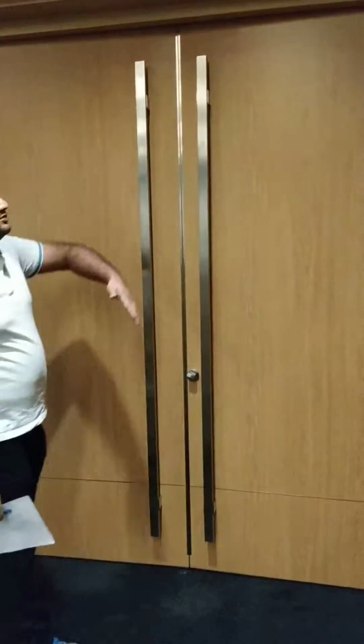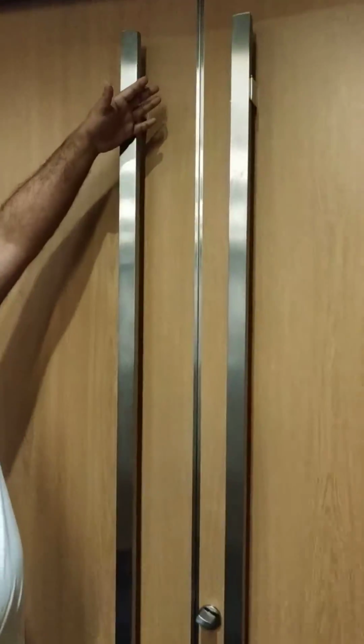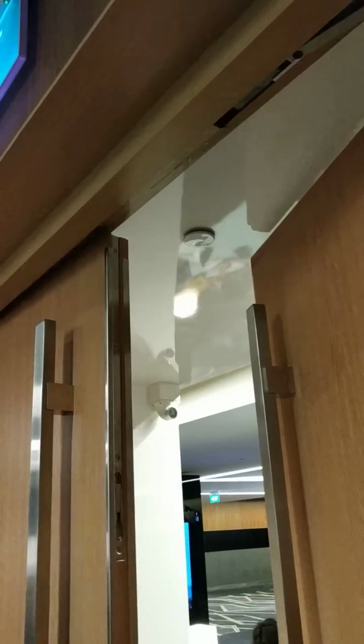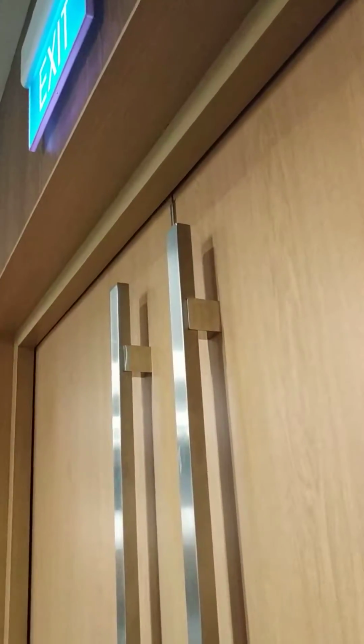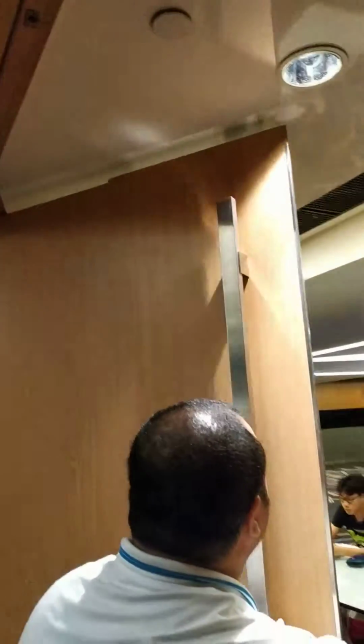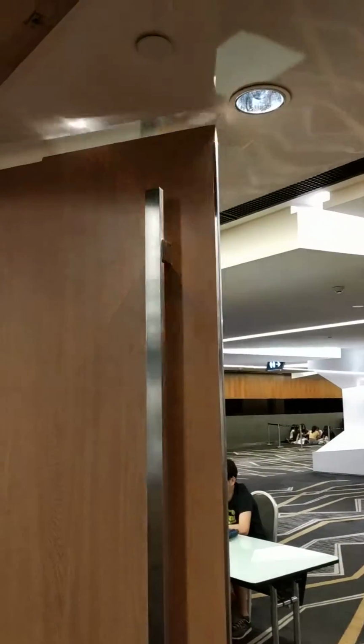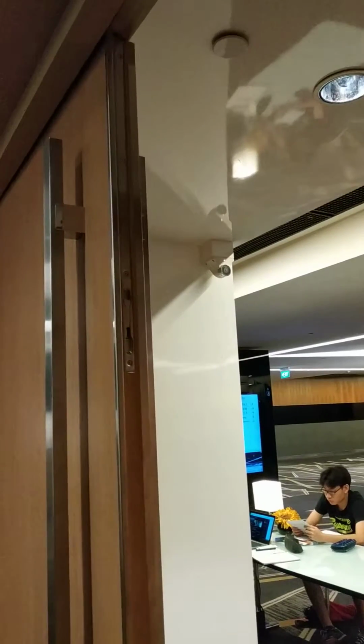Okay, example, come to the closer. Now the door is closing, but it's not closed fully for some reason. So we need to find out why it was not closed fully. Okay, because just now the door latch was engaged. That's why it was not closed fully. So after that we check. We disengage the door latch. Now the door is closing fully automatically. That means the door is working fine.